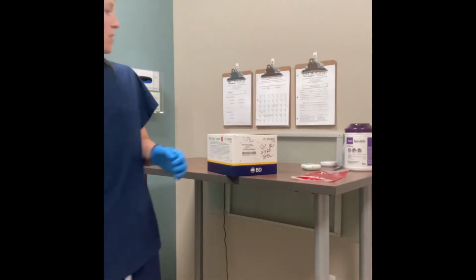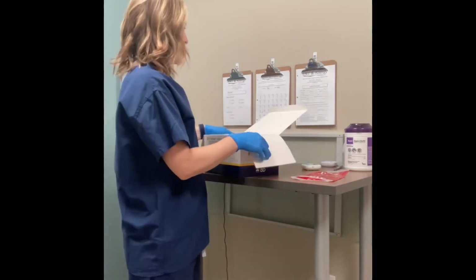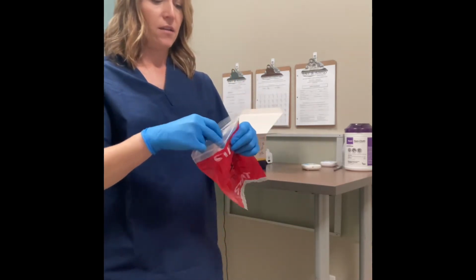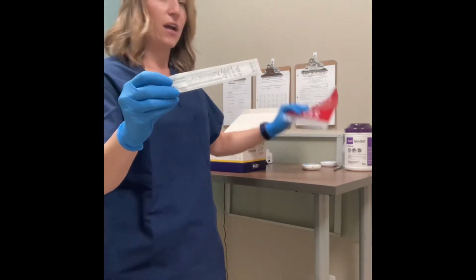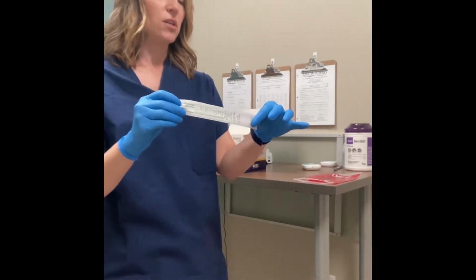So let's get started. The flu sample is a nasal sample. You'll have received that in a bag. And this is the swab, the FLAQ swab with green on it. It's in the lab closet. There should be a patient label on there.